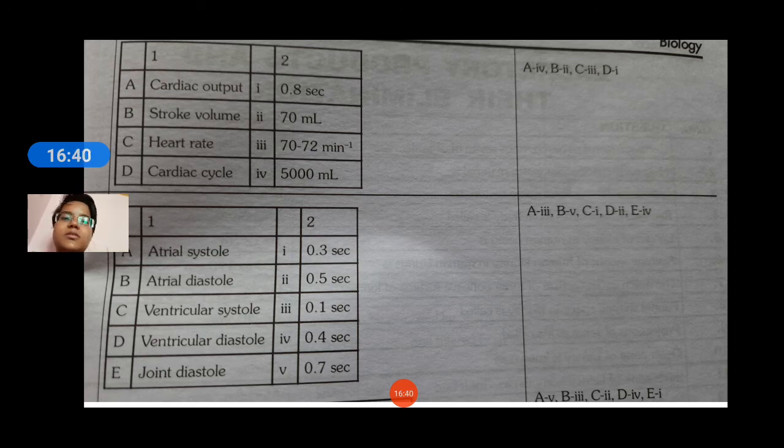The cardiac cycle is of 0.8 second, divided into atrial depolarization, atrial repolarization, ventricular depolarization, and ventricular repolarization.